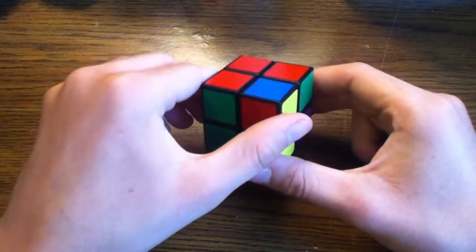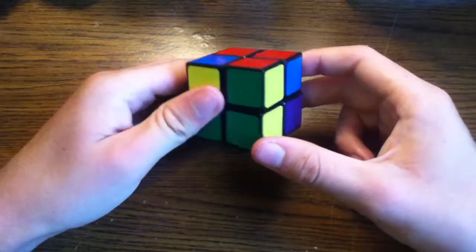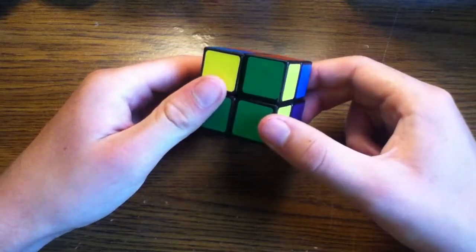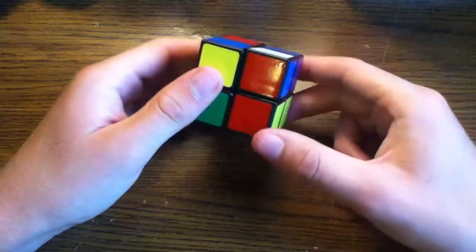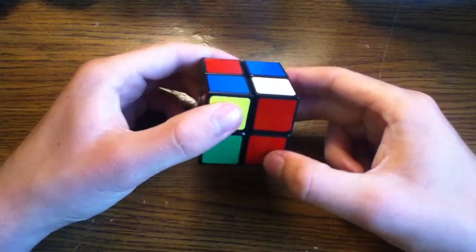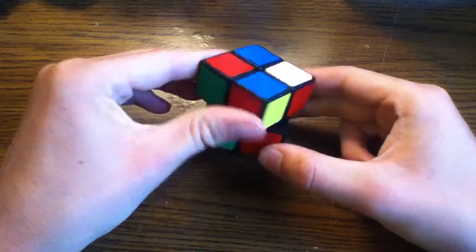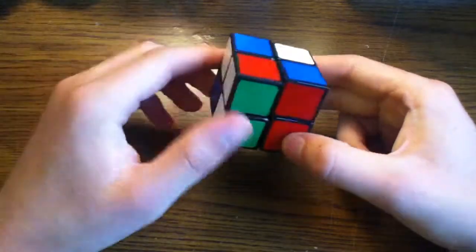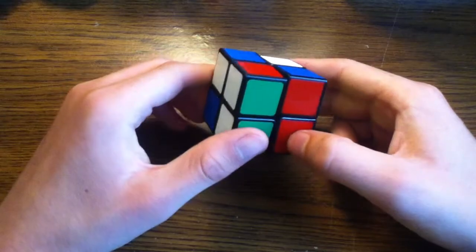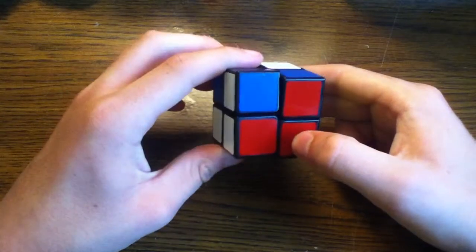take the top side again, rotate it 90 degrees clockwise, take the right side of the cube and rotate it 90 degrees counterclockwise, take the top side of the cube once again, rotate 90 degrees counterclockwise, and to finish, take the left side of the cube, rotate it 90 degrees clockwise.